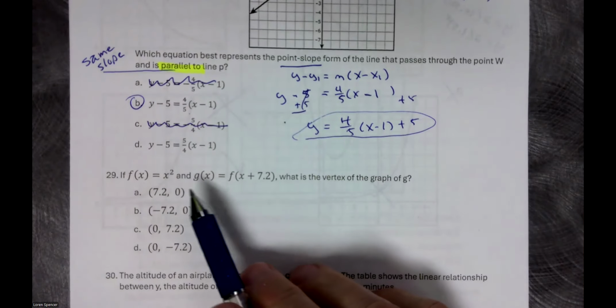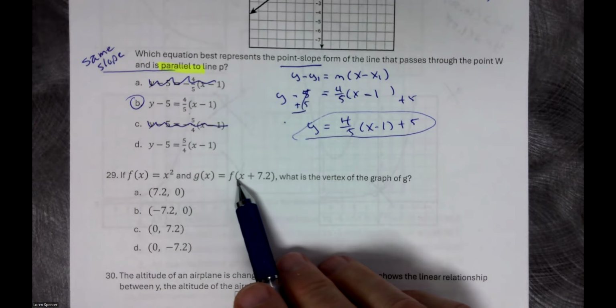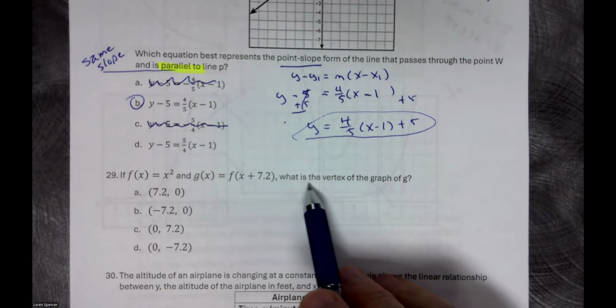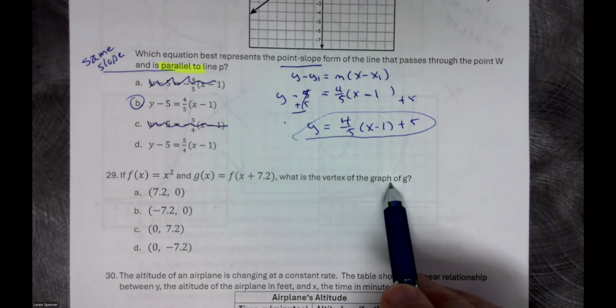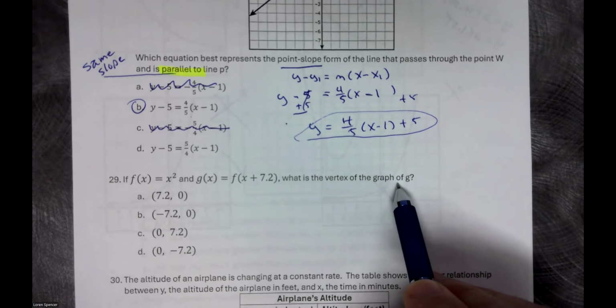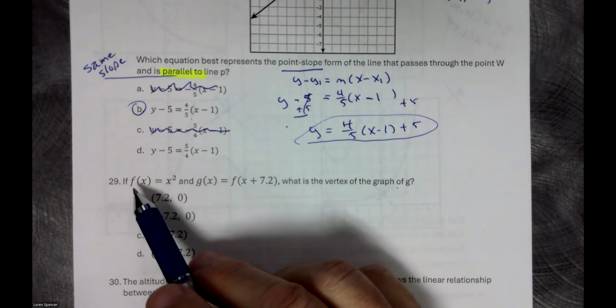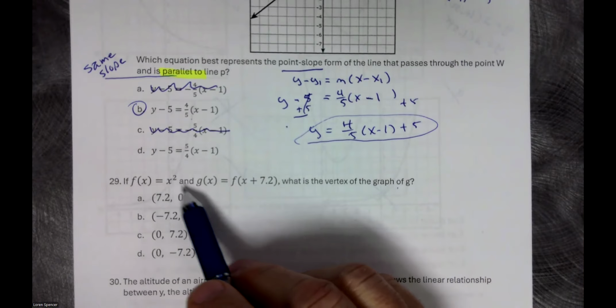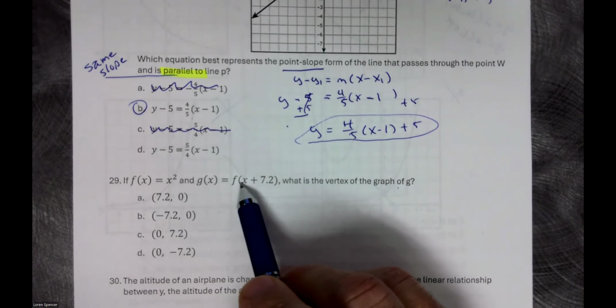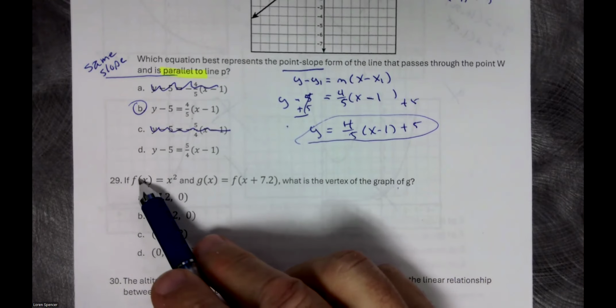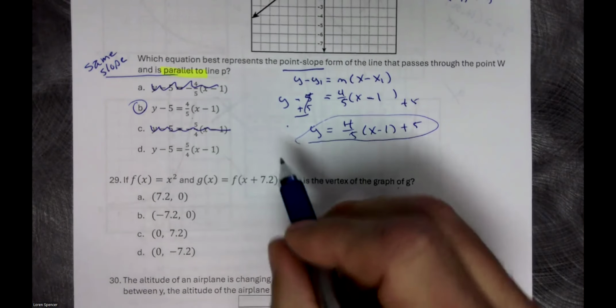29. f of x equals x squared and g of x equals f of x plus 7.2. What is the vertex of graph g? Okay, tricky problem. Not hard. This is one you've got to know. y equals x squared, and they're telling us we're changing it. All they're saying is we're changing it from this to this.